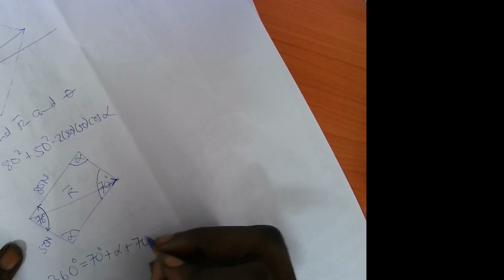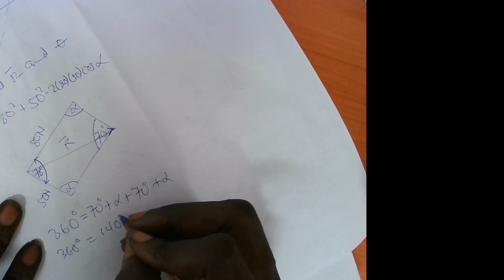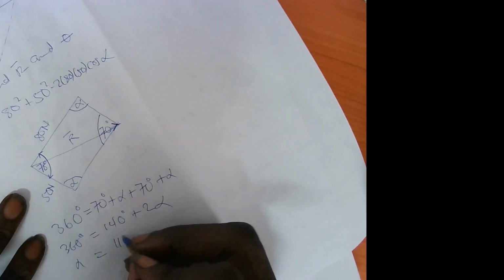So because it's a parallelogram, 360 degrees is the summation of all the angles: 70 degrees plus alpha plus 70 degrees plus alpha. So 360 degrees is equal to 140 degrees plus 2 alpha. Doing the like terms, alpha is equal to 110 degrees. Now I can substitute alpha into the equation and get my R. So vector R squared is equal to 80 squared plus 50 squared minus 2 times 80 times 50 cos 110 degrees.